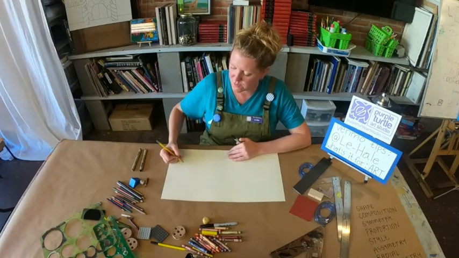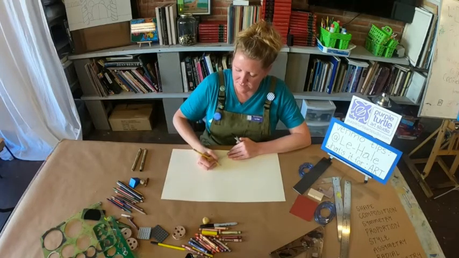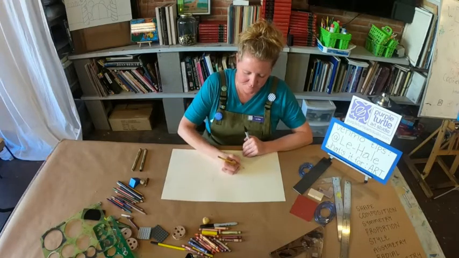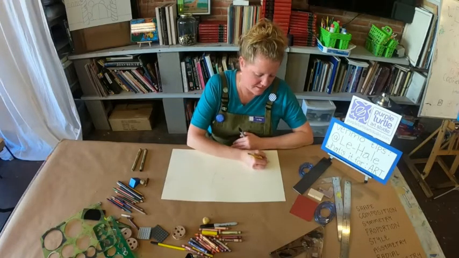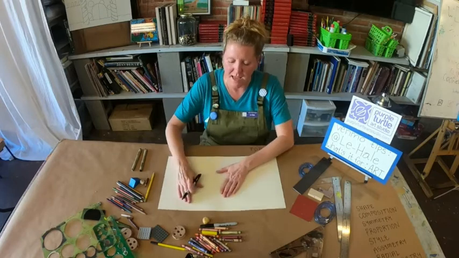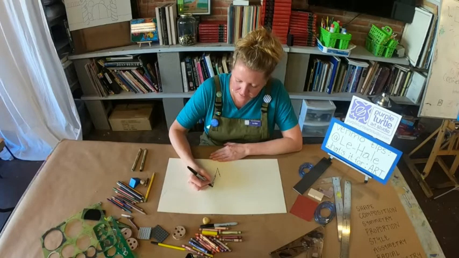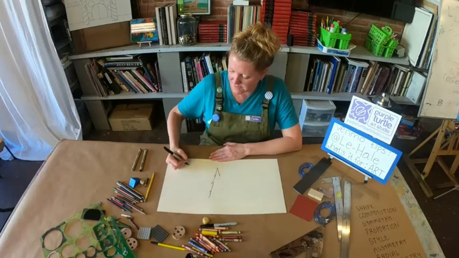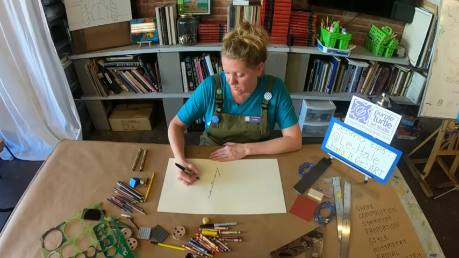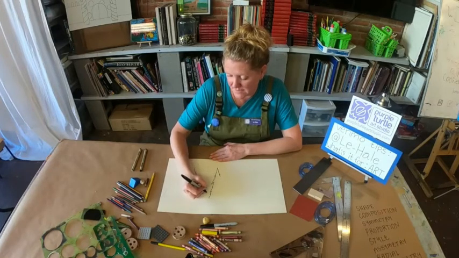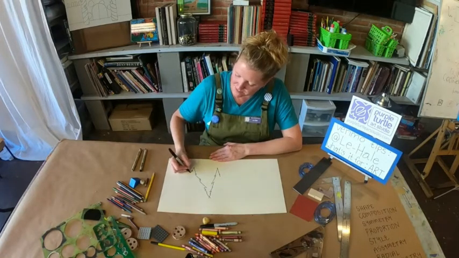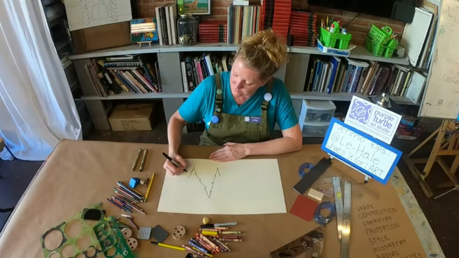You're just going to give yourself some up and down lines like this. These are gonna be our evergreen. And we're gonna do the same thing we did before, except I'm not gonna be as detailed because this is gonna go in the background. We're gonna cut this out and make this so that it fills in our background.